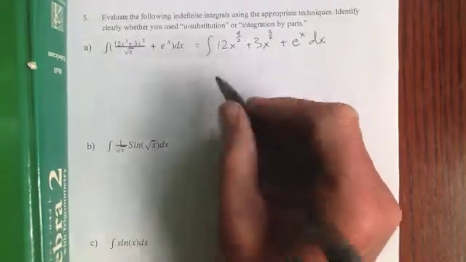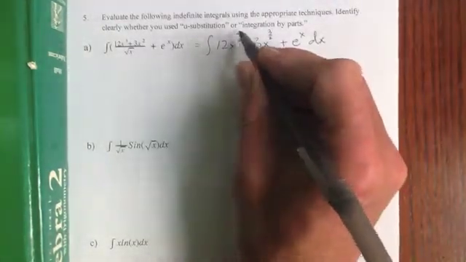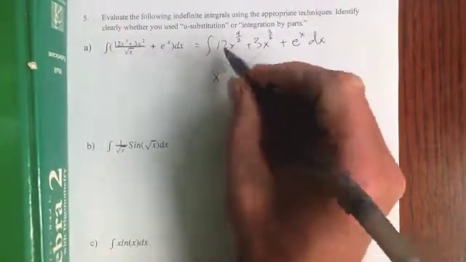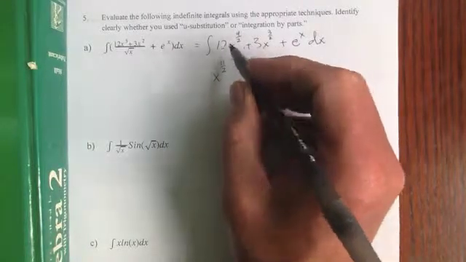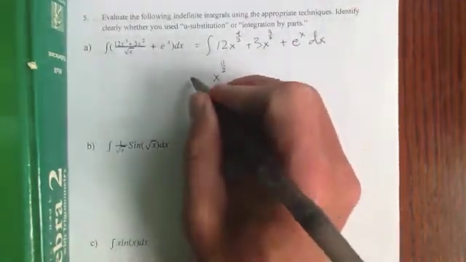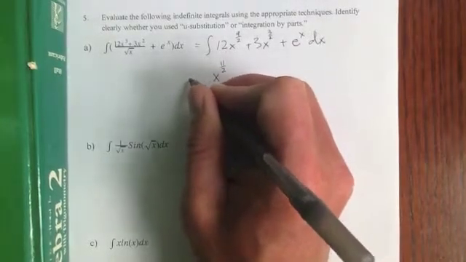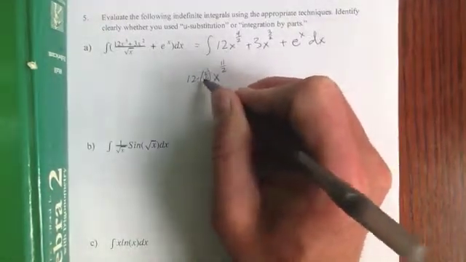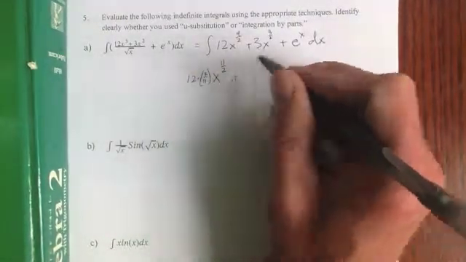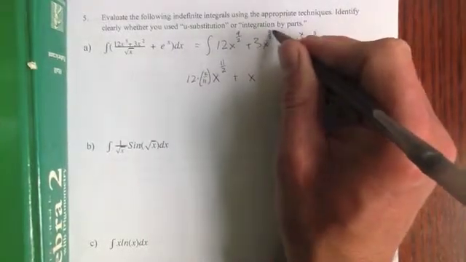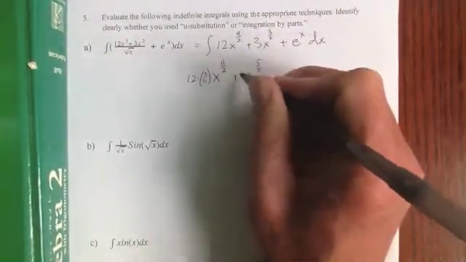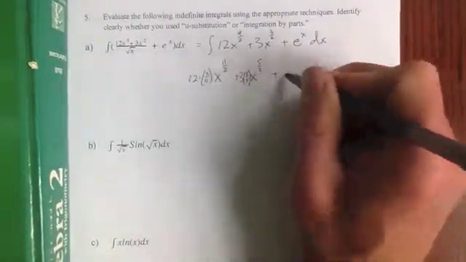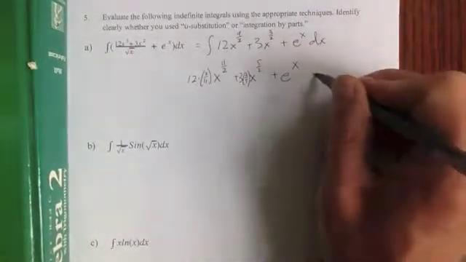Well, I can do each of these individually, all right? Here using the reverse of my power rule. So I'm going to add 1 to that, and that's going to be x to the 11/2. So when I bring that out front, then I need that to equal 12. So that's 12 times 2/11, because when I bring that out front, I want to cancel and keep the 12. Plus, and then x, when I add 1 to this, that's going to be 5/2, and then that's going to be 3 times 2/5. And then this is just going to be e to the x. All right, and then don't forget our plus c.